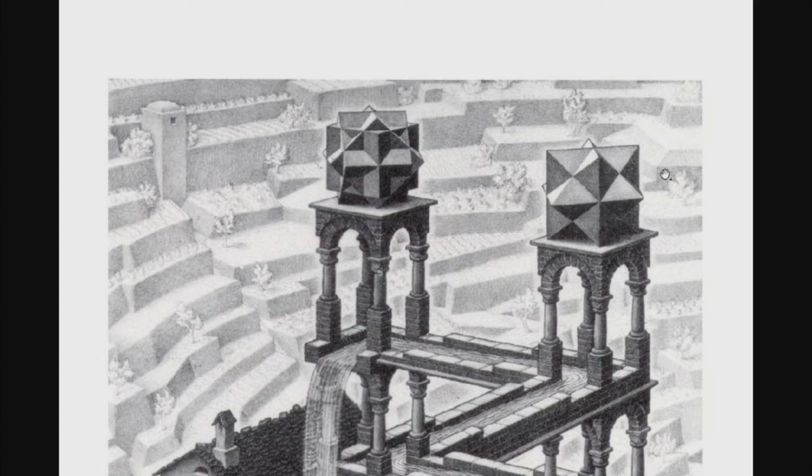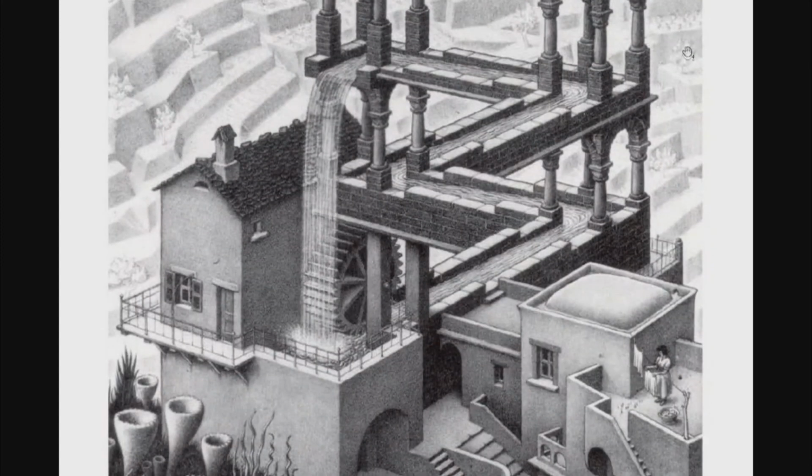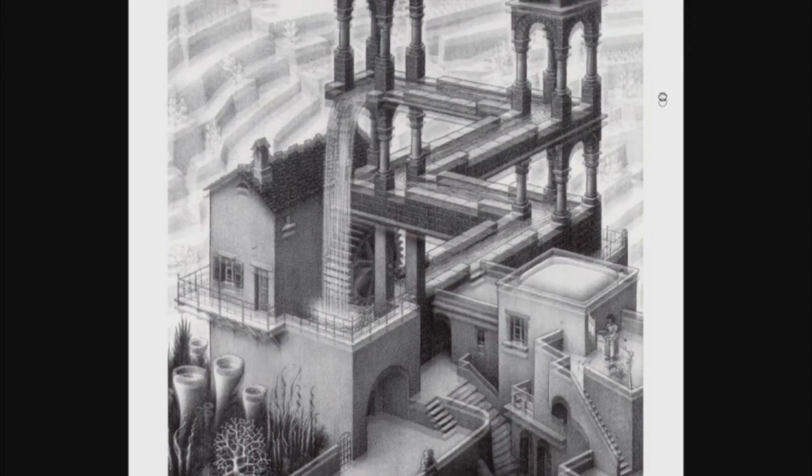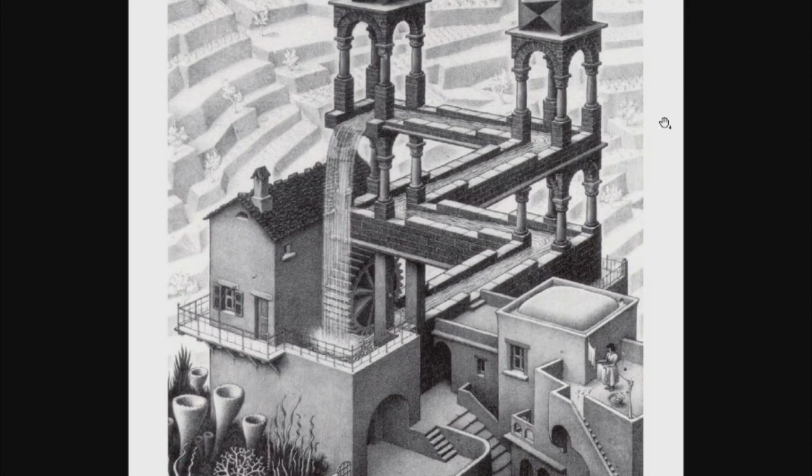I can't remember the name of this one. Something with water, obviously. That the water falls down and up. Yeah. The idea is representing a three-dimensional concept on a two-dimensional surface. You can cheat, and the perception looks right, yet it's impossible.